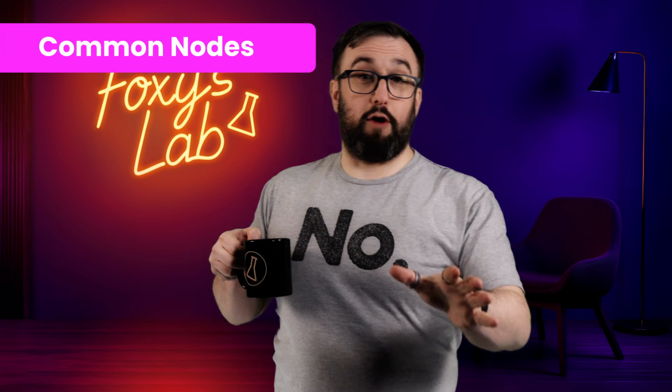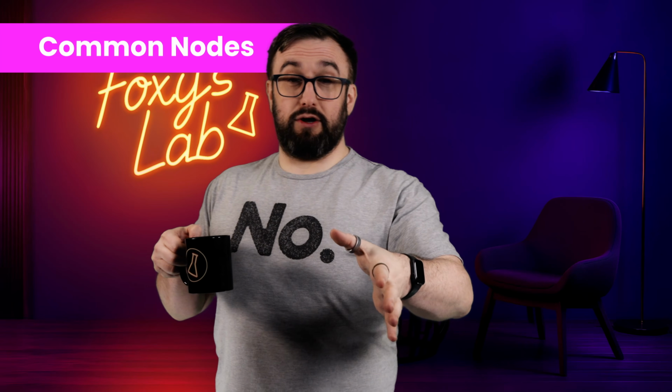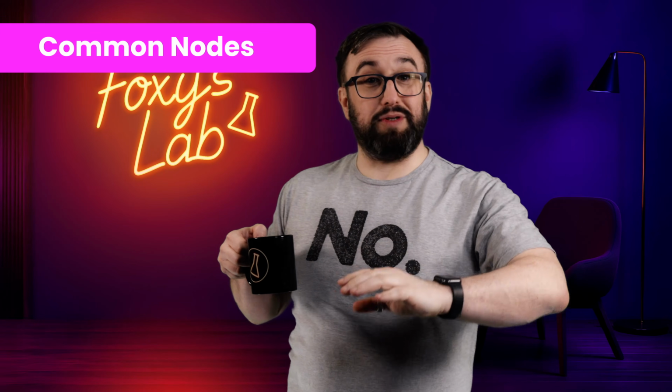Let's kick things off with the common nodes. These are your basic utility nodes, the ones that trigger flows, help you debug, and keep things organized. Firstly, the Inject node. Think of this as your start button.